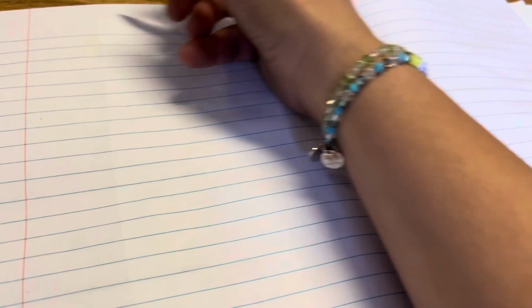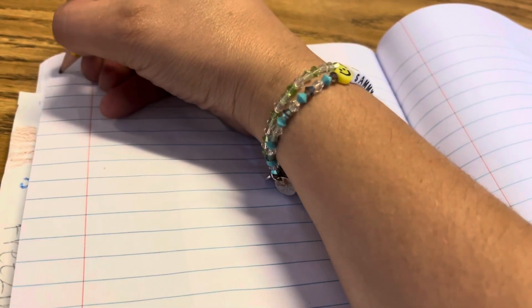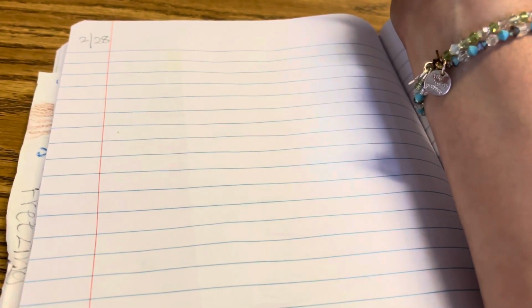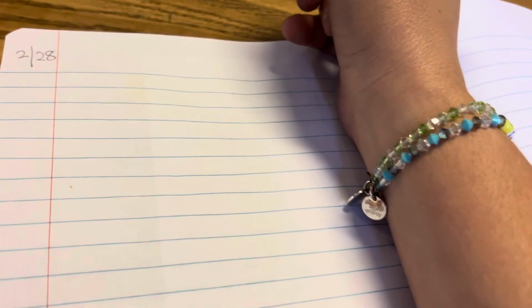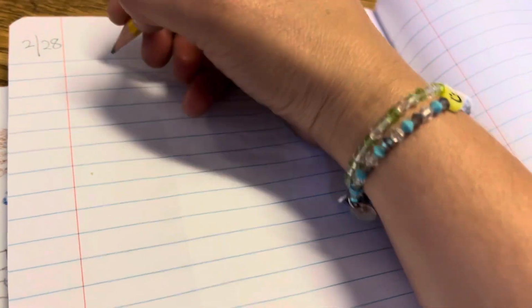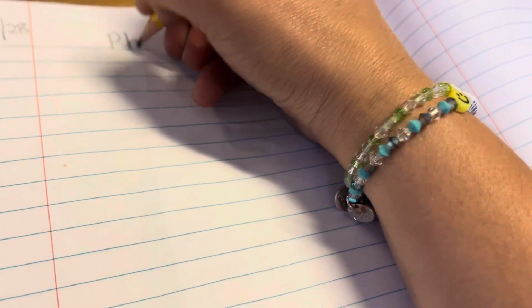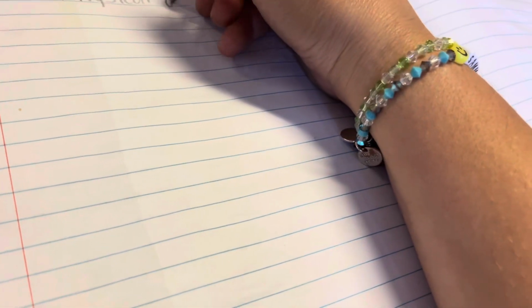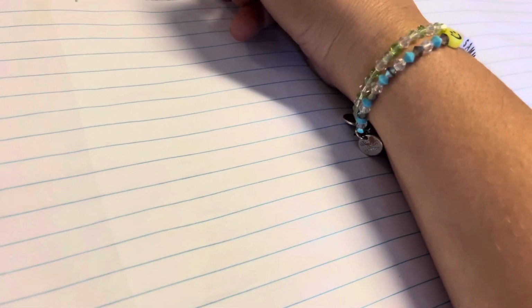So here would have been the notes that we were supposed to take yesterday. So if you can get me to the next blank page that you have, we have to start looking at physical and chemical changes. So for us, will you give me a date of 2/28, because that would be the date for today. And then will you give me a heading that says physical and chemical changes?